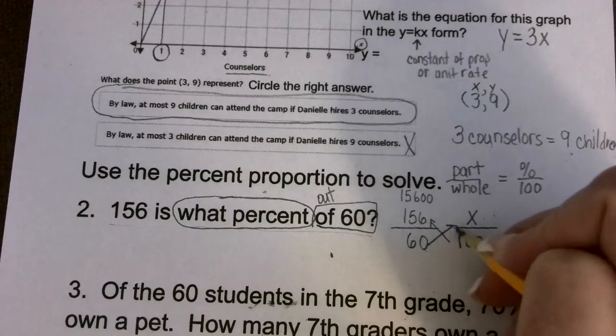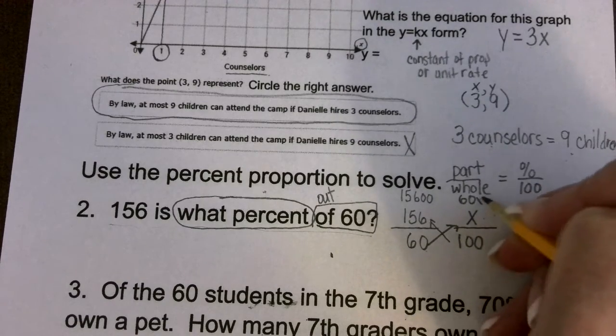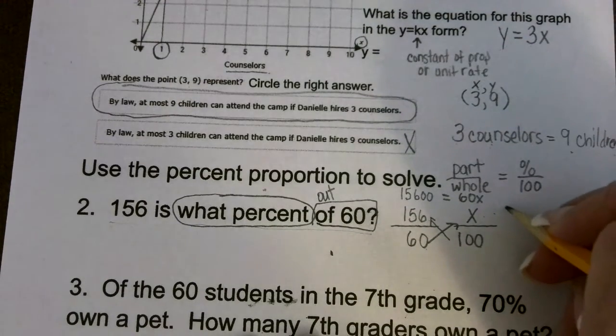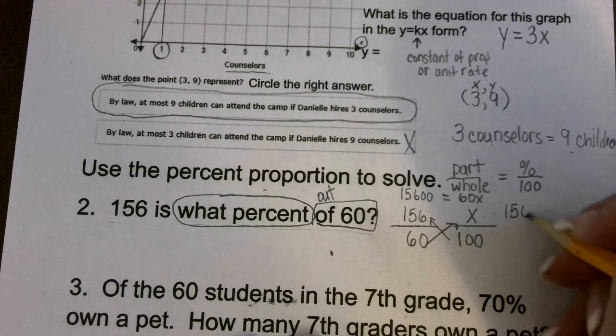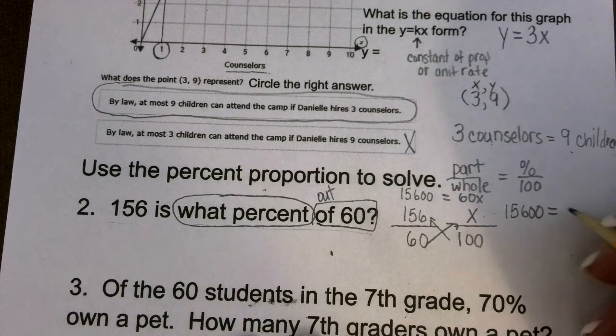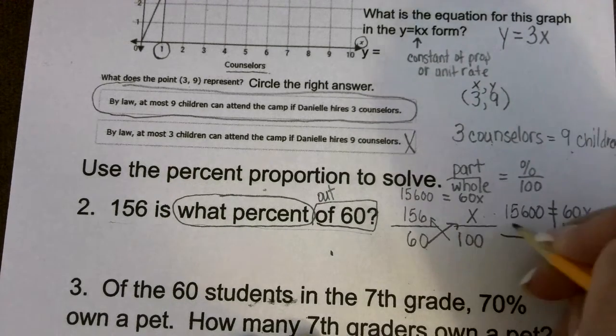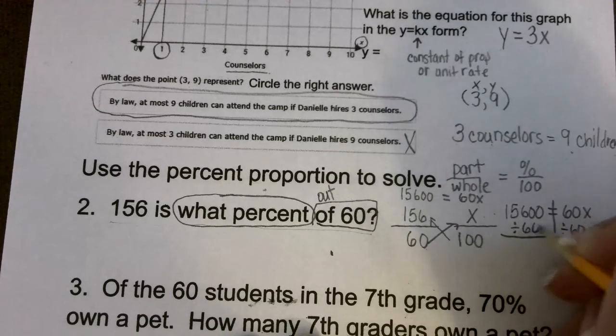And then 60 times x is 60x. Those two things have to be equal when I cross multiply. So I'm looking for the number that I have to multiply 60 by to get 15,600. So I'm going to divide by 60 on both sides.